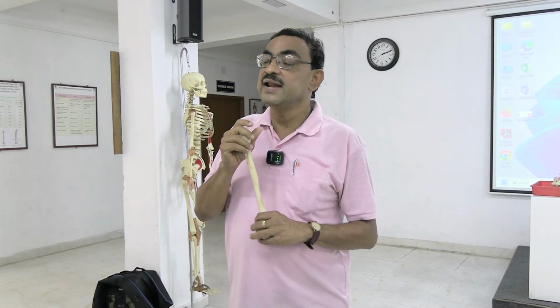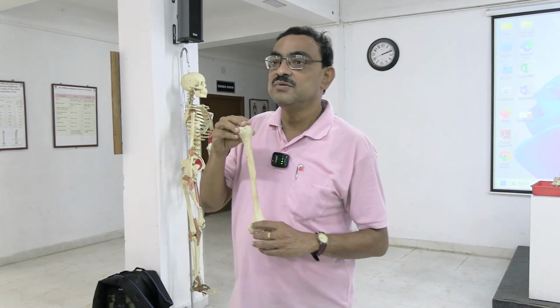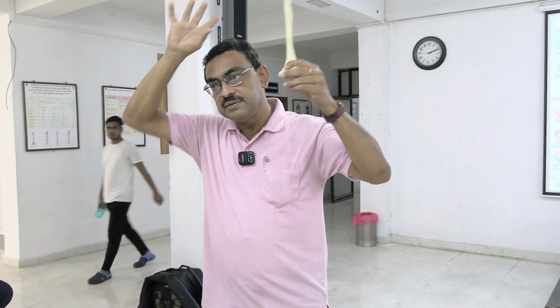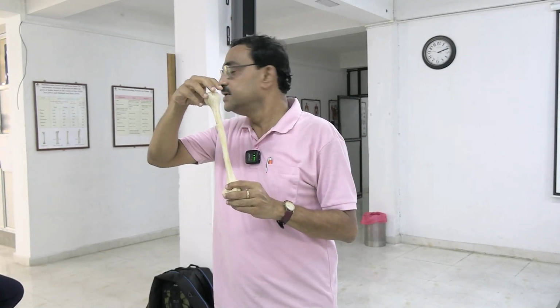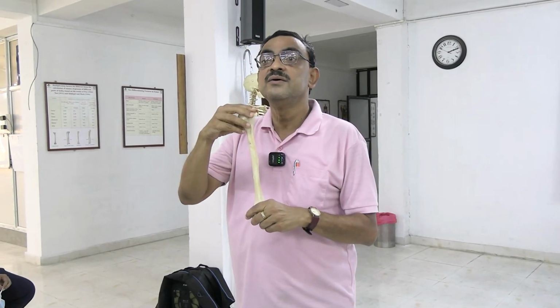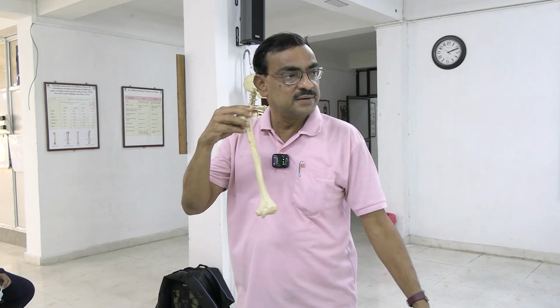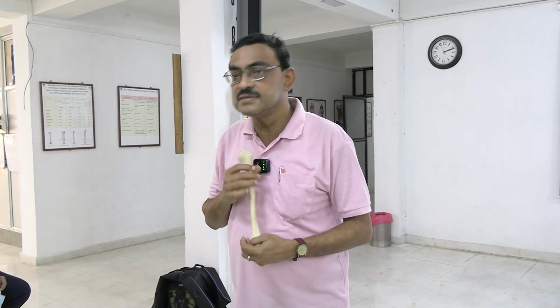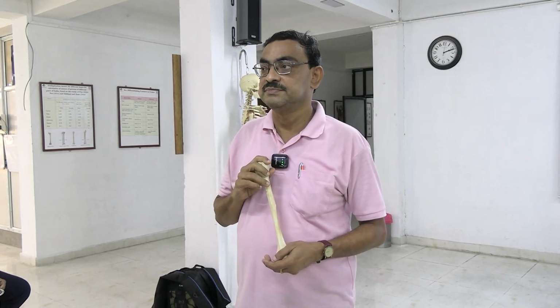So, I am repeating, in a young long bone, it is not fused. In a young long bone, the upper end and lower end will remain separate. They are called epiphysis, and the intervening shaft or the body is called the diaphysis.